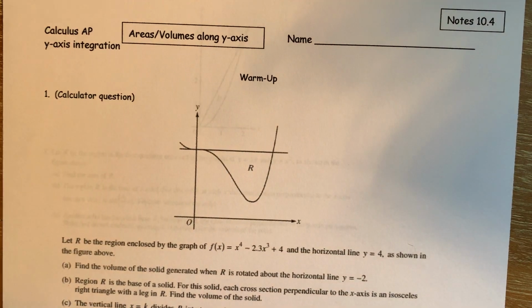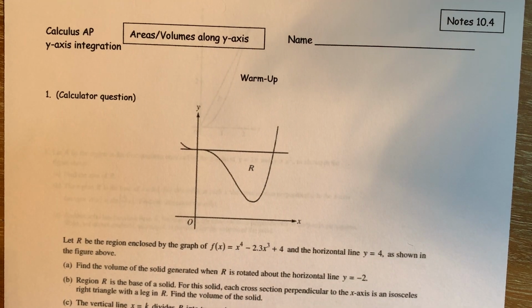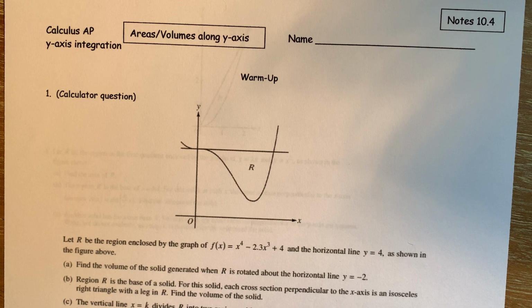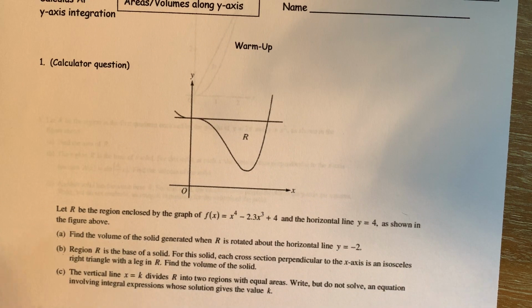All right, guys, this is our last lesson on area and volume. This is going to be about doing areas and volumes along the y-axis instead of the x-axis. So a lot of the same things will remain true, but it's going to be a new technique that allows us to solve more types of problems. So let's start with a warm-up. That's stuff you should already be able to do.